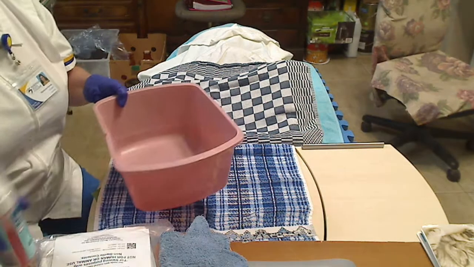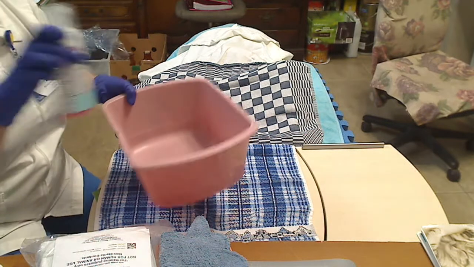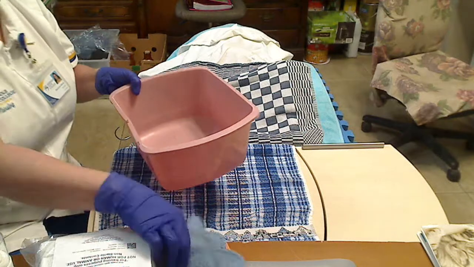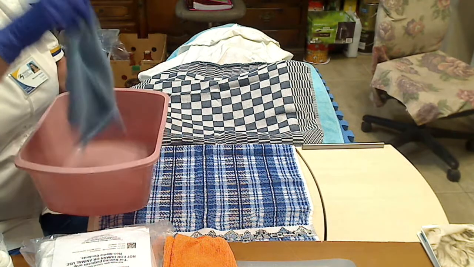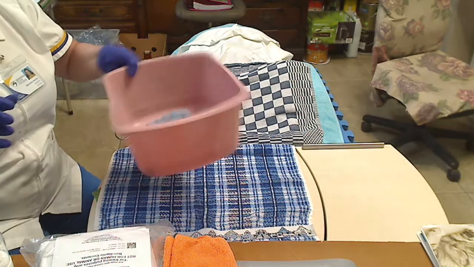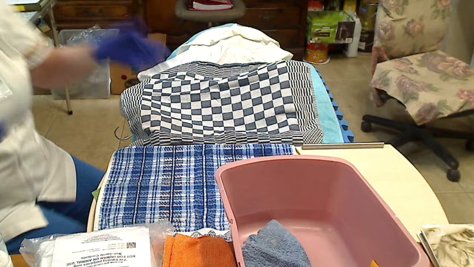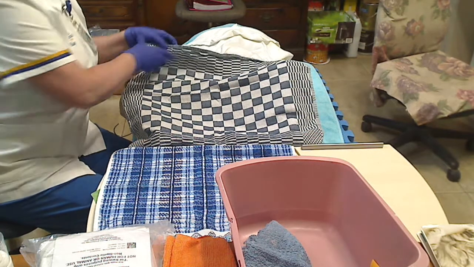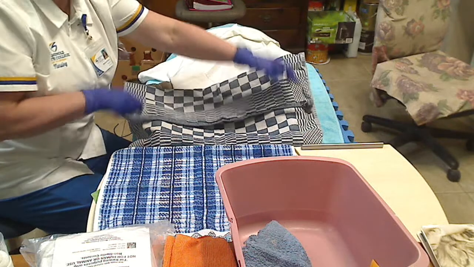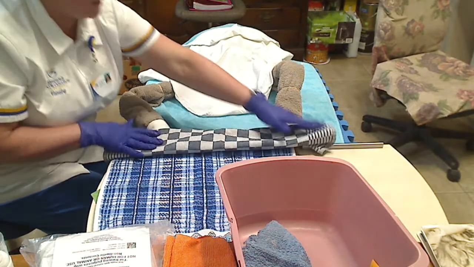I am going to add into the water my Hibiclens so that it's in the water and not concentrated on my rag. And I'm going to go ahead and put my rag into the water so that it's getting all agitated. Okay. Anna, is it okay if I go ahead and uncover you now? Yes. So I'm going to gently uncover her, exposing her lower extremities.